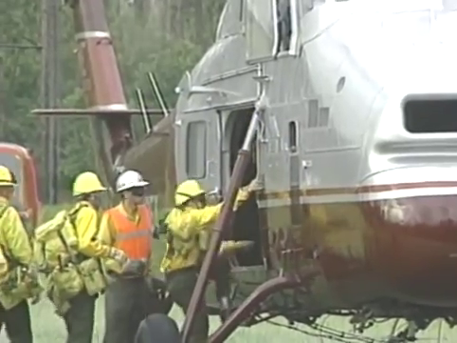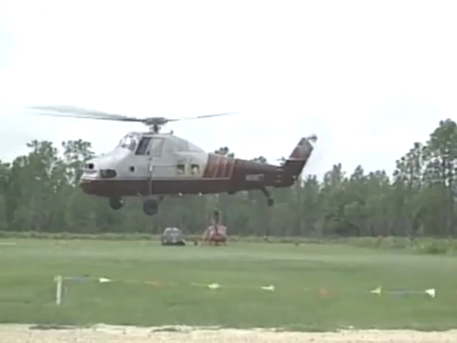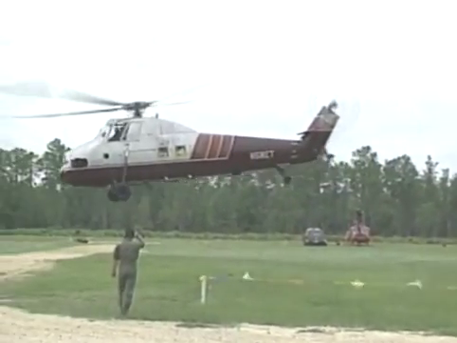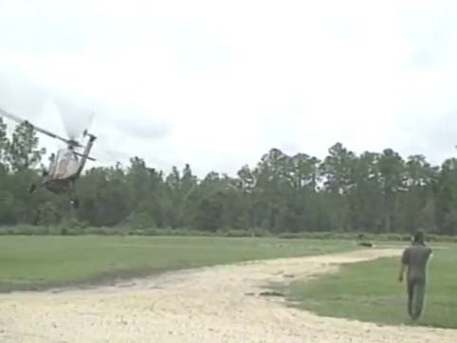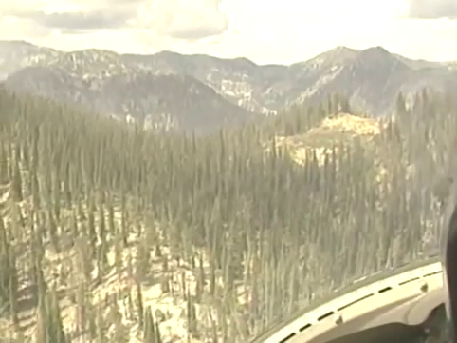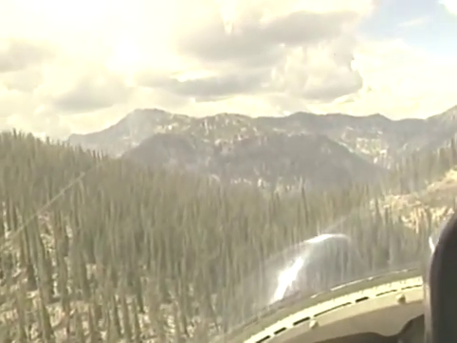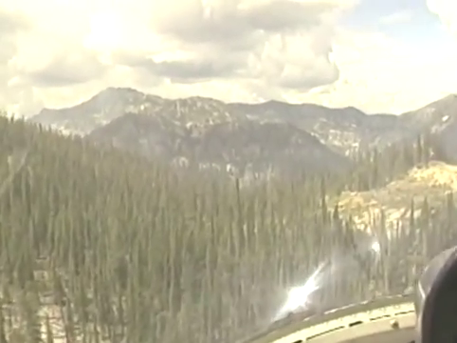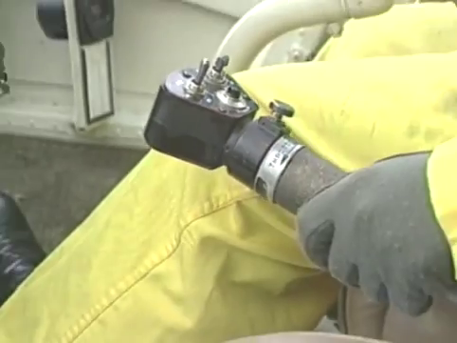At lower density altitudes, such as sea level on a cool day, the rotor blades are moving through dense air, creating maximum lift at lower power settings. When the density altitude goes up, the air thins out. The rotor blades have less air to grab, and the pilot must increase power. Helicopter performance and capabilities decrease.